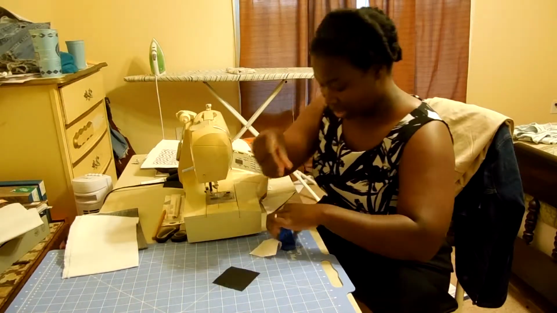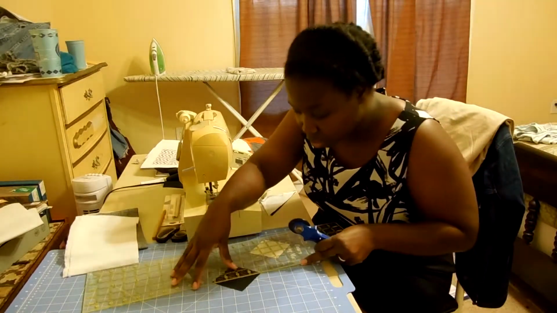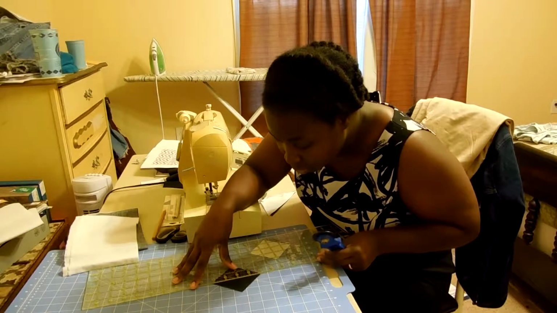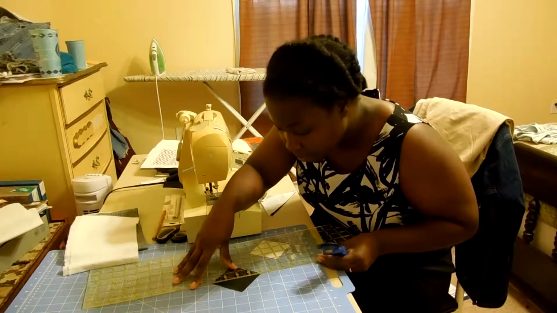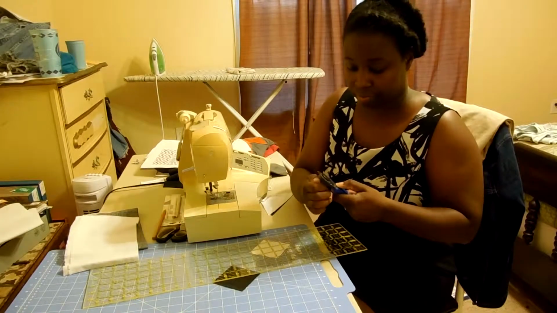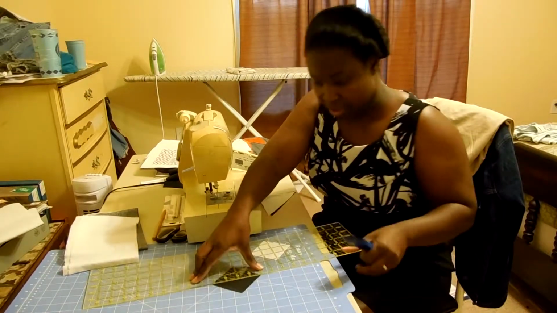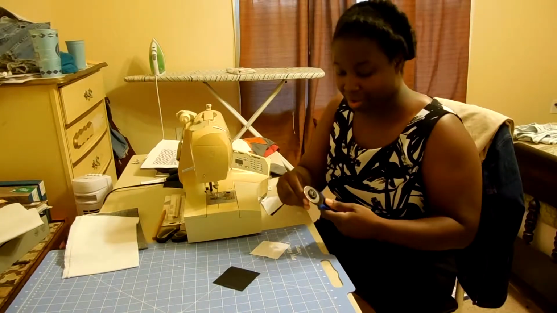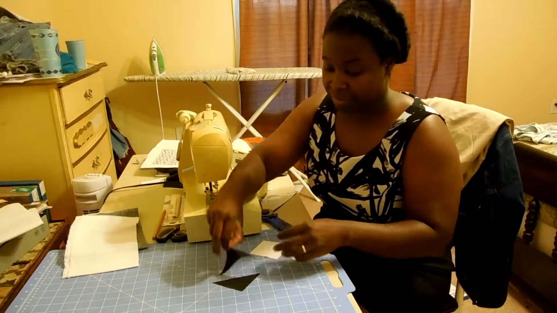So I'll go ahead and cut it now. I'm just going to place my ruler at each corner, and then give it a quick cut. Okay, and what that does basically is it creates a right triangle. So I'll show you what that looks like right now.